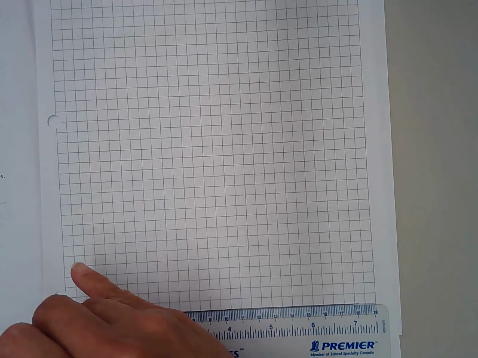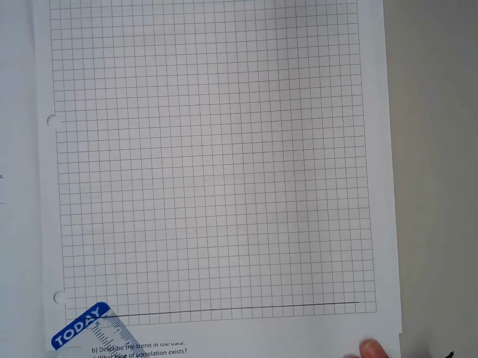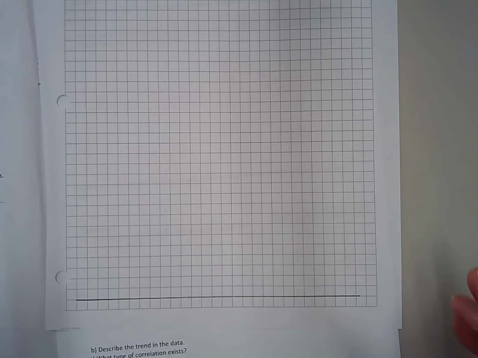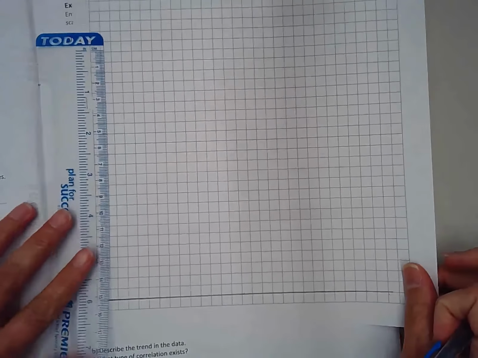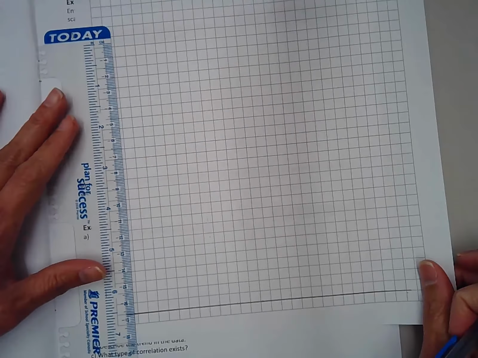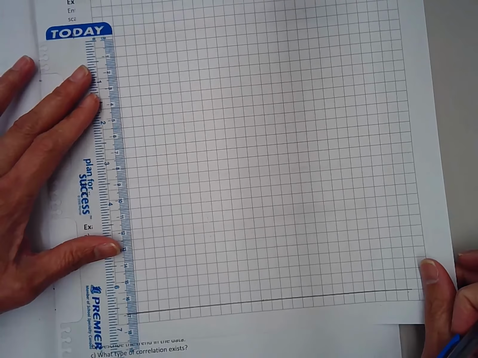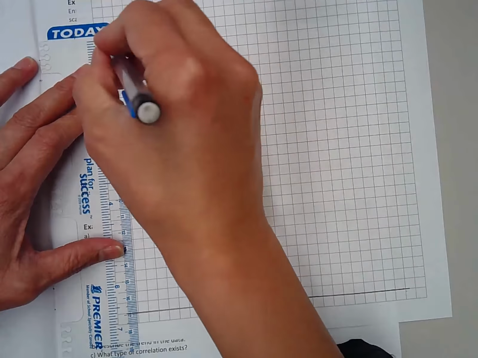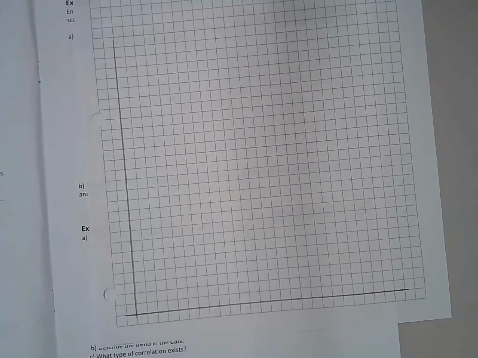We're only considering our first quadrant. So let's create our quadrant 1. Okay, quadrant 1.